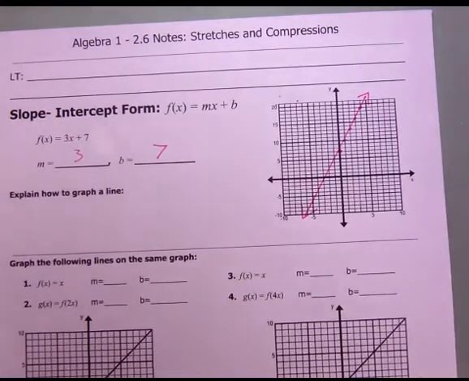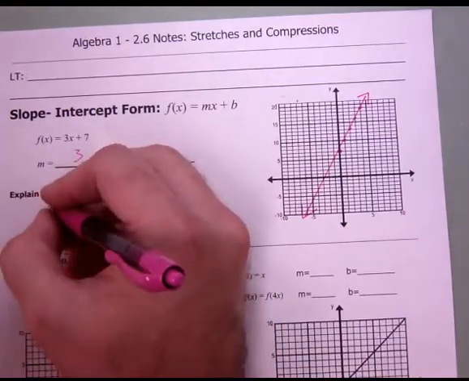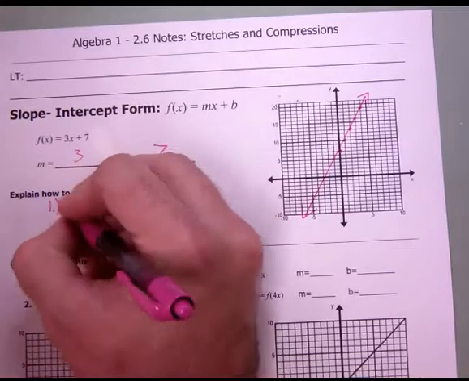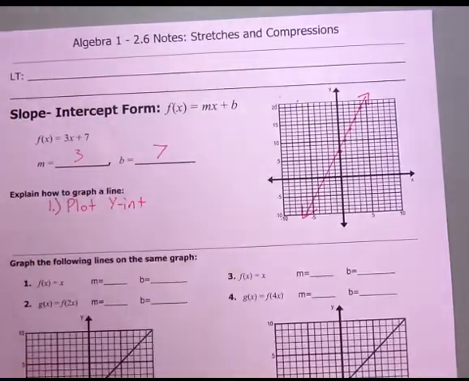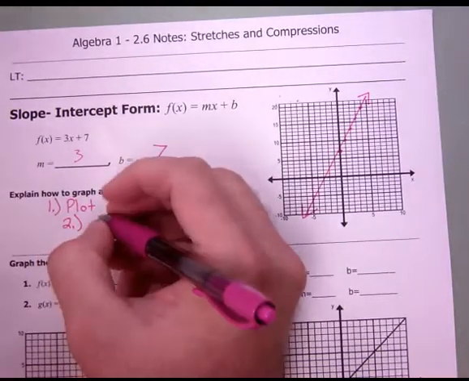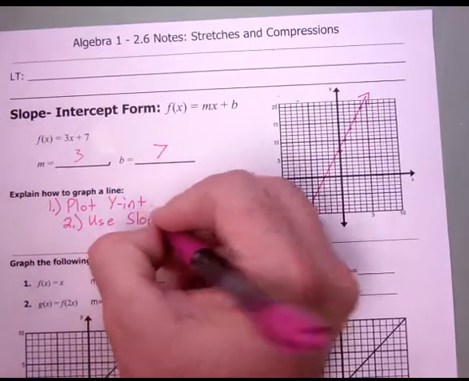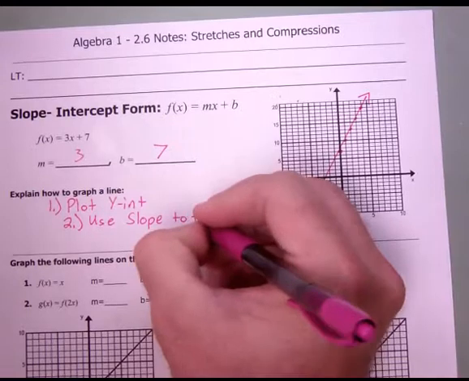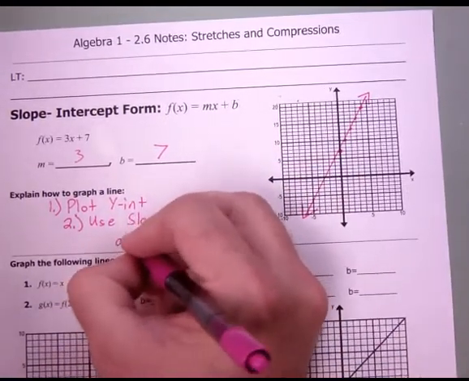Now when it comes to graphing lines, there are pretty much 2 steps here. Step 1 is to plot the y-intercept. And then step 2 is to use the slope to find additional points.